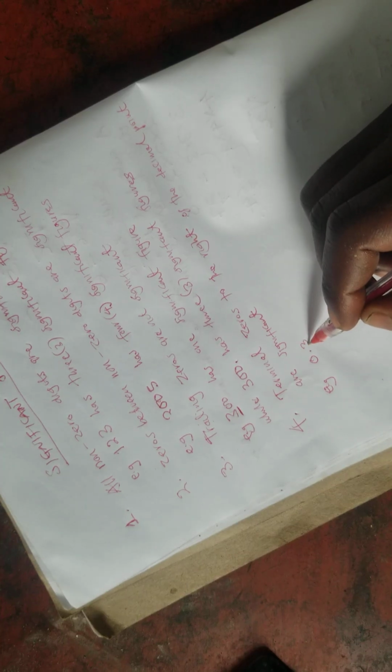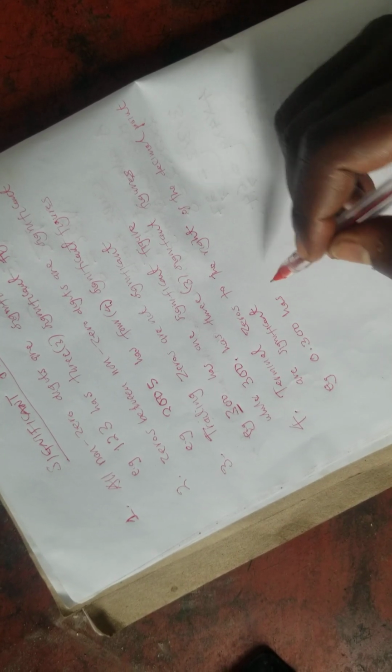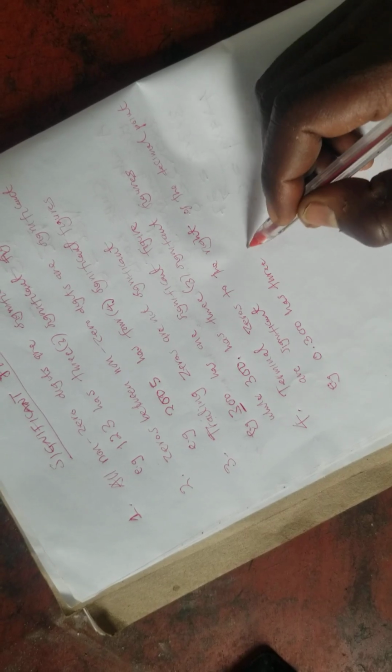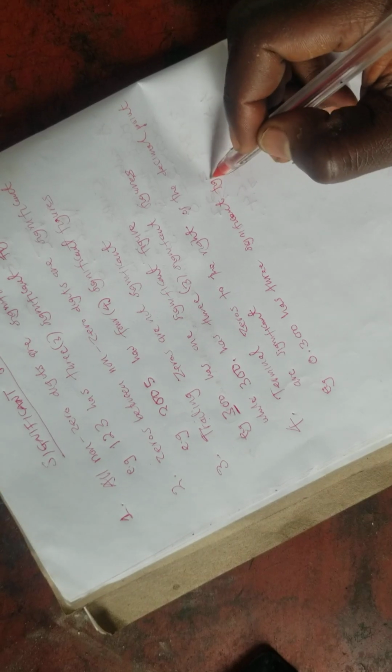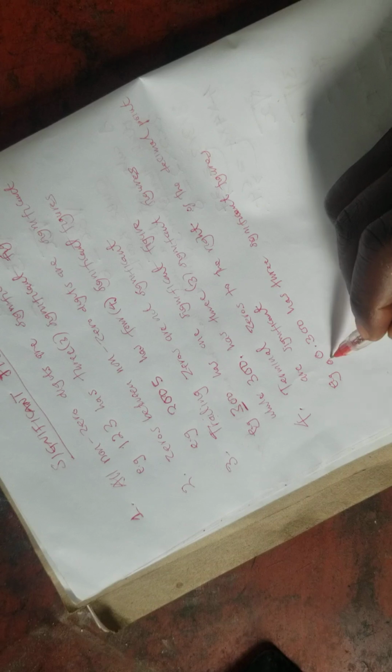So terminal zeros, meaning zeros at the end of a number after the decimal point, or zeros to the right of the decimal point, are significant. For example, A, has 3 significant figures.